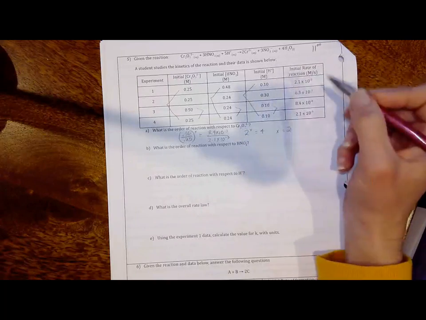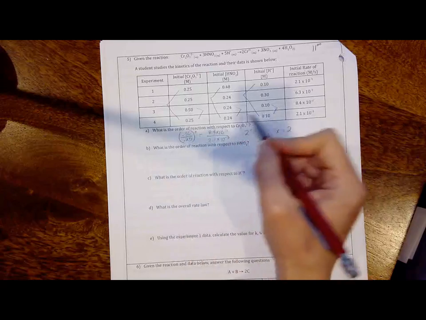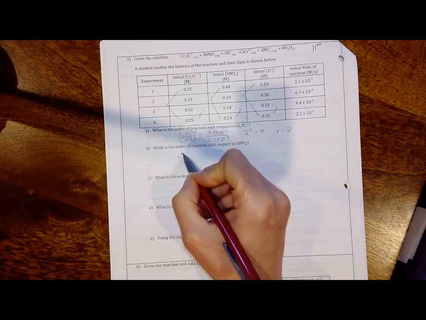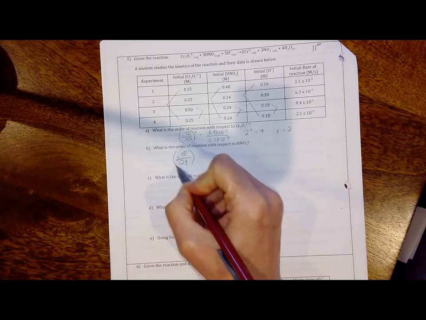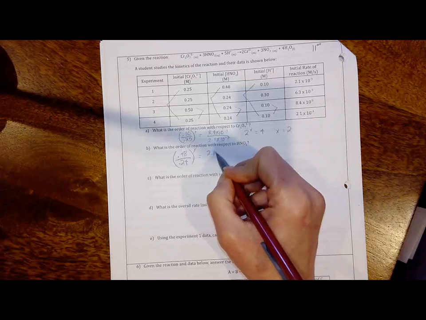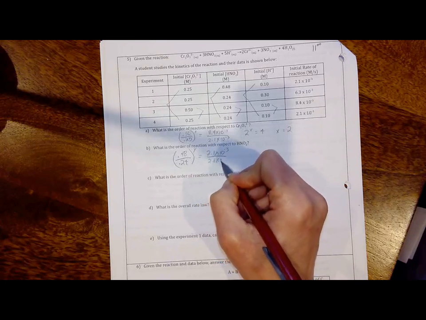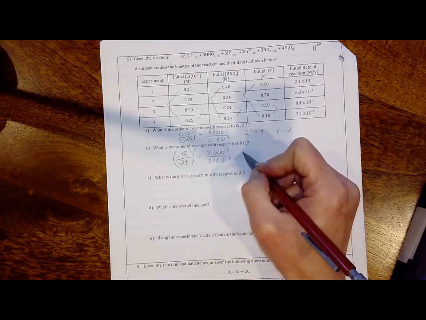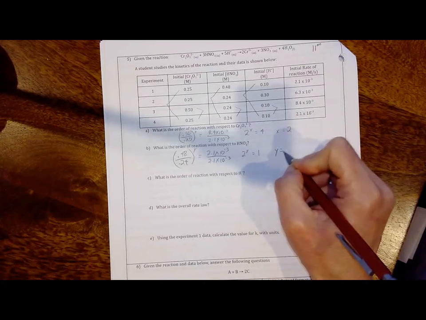So we have 0.48 over 0.24 raised to some power equals 2.1 times 10 to the negative third over 2.1 times 10 to the negative third. So we have 2 to the y equals 1, so y must be 0. So it's 0 order with respect to nitrous acid.